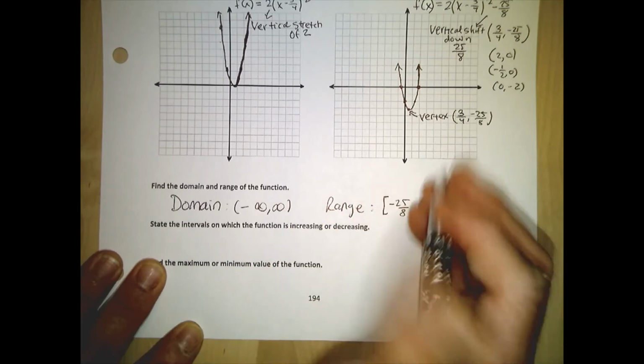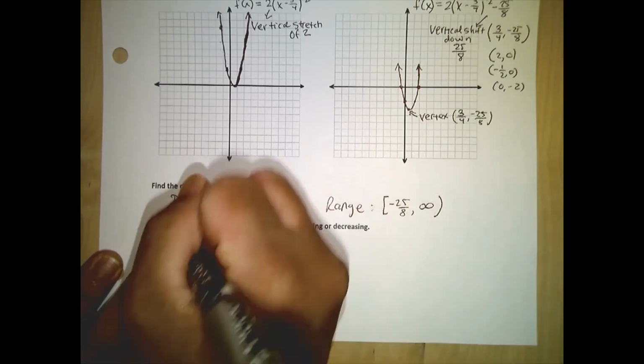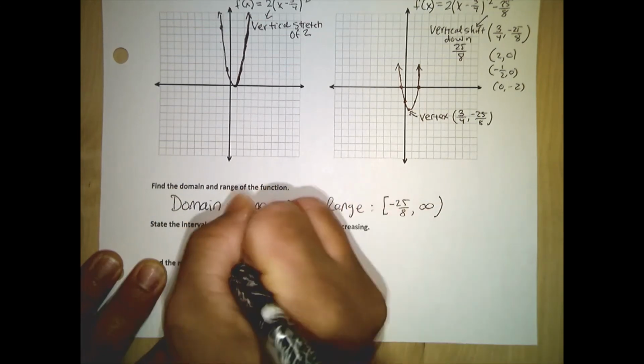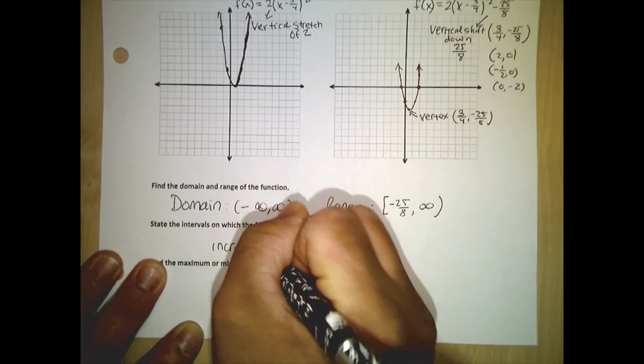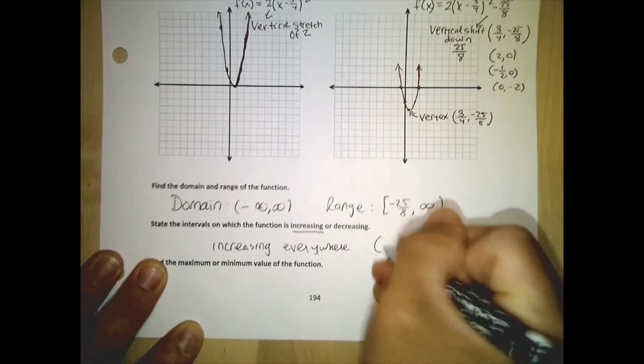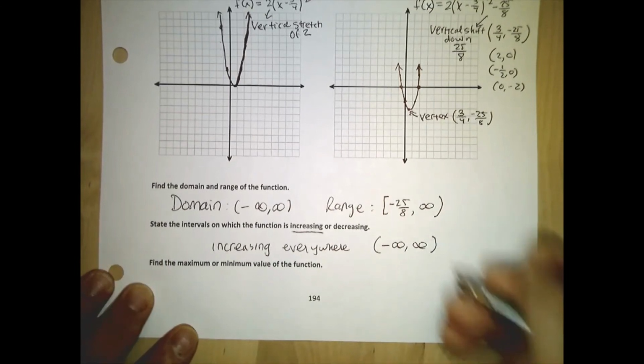This is a parabola opening upward, so this is a function that is increasing everywhere, or on the interval negative infinity to infinity.